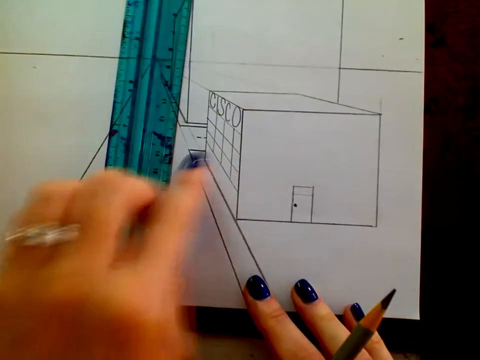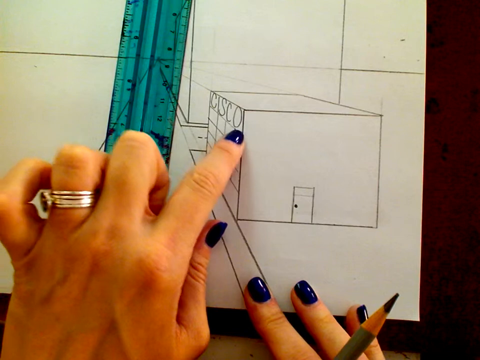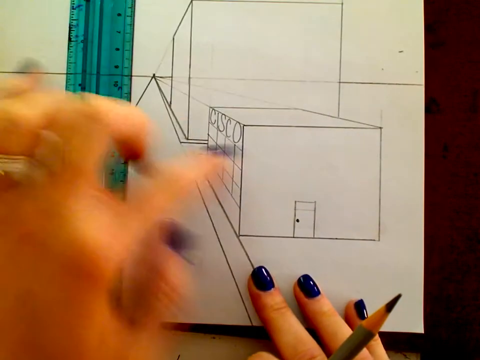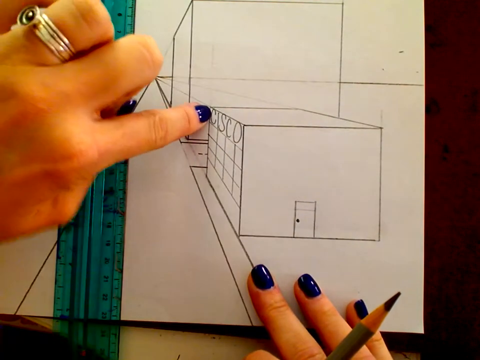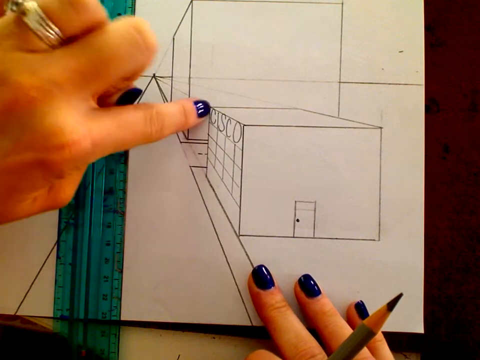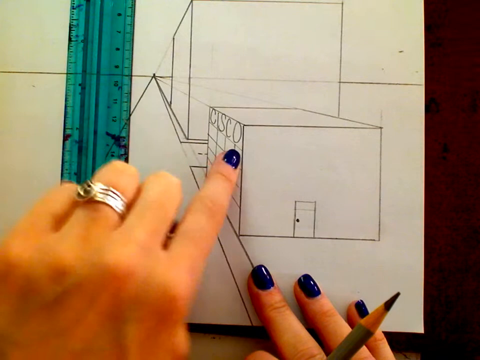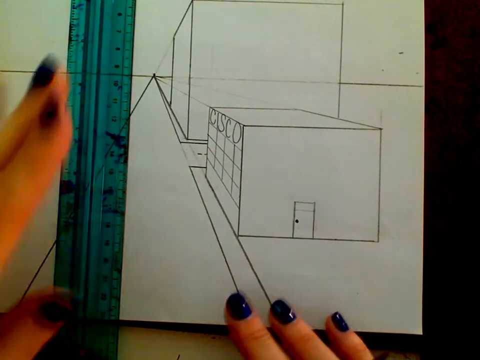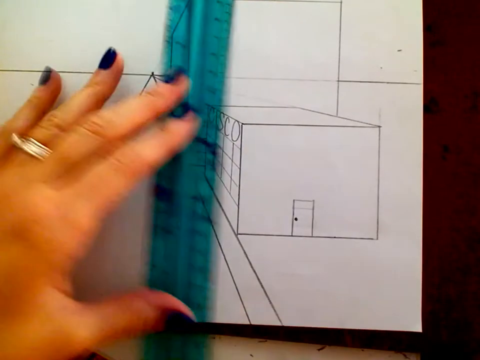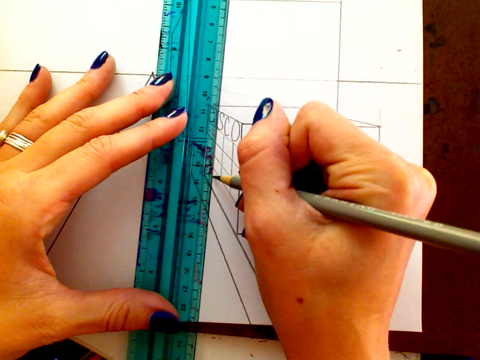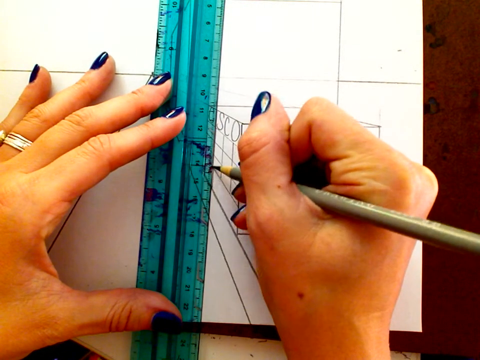So you'll notice that the letters get bigger as they become closer, because further away, it's smaller. And you really want to try to make sure you draw them vertical. Like I tried to make sure I kept my letters vertical so that it looks like they're laying on the side of the building. If I want to draw a little doorway, again, vertical.